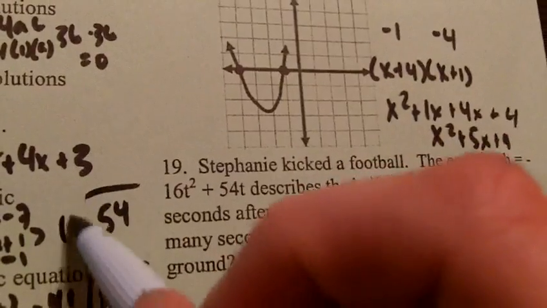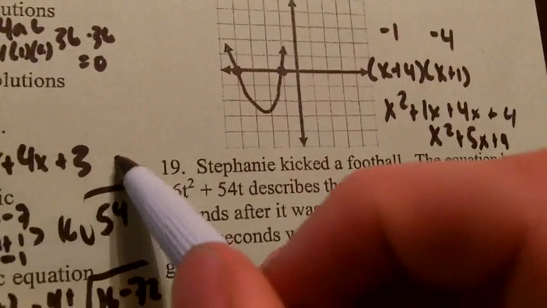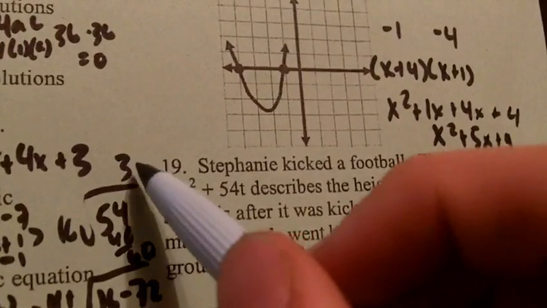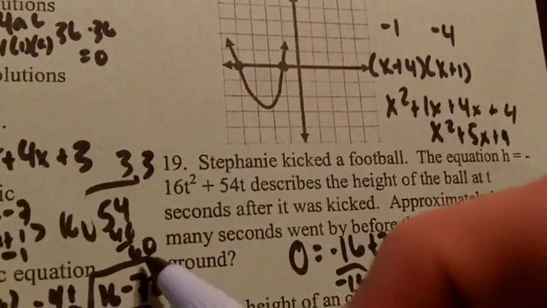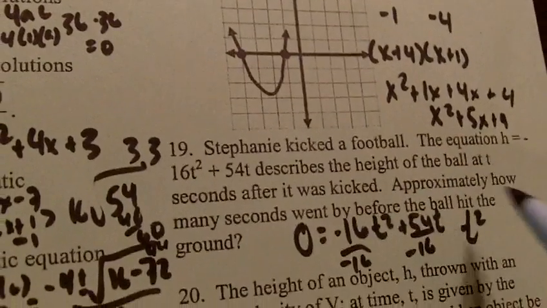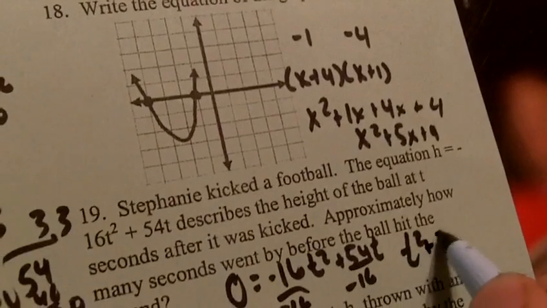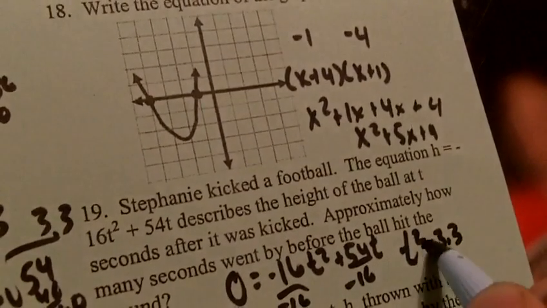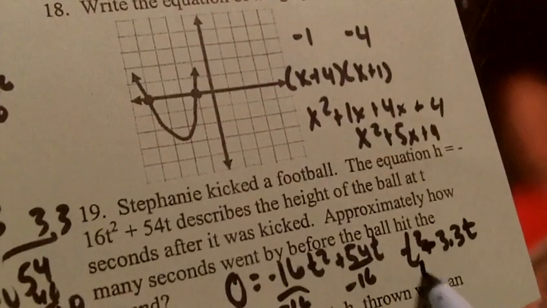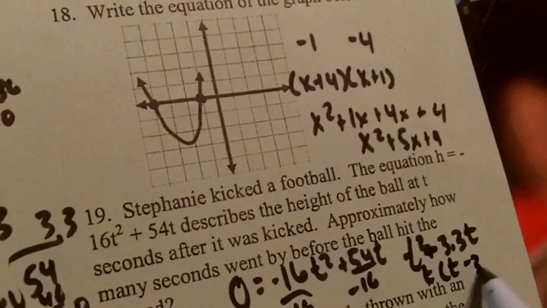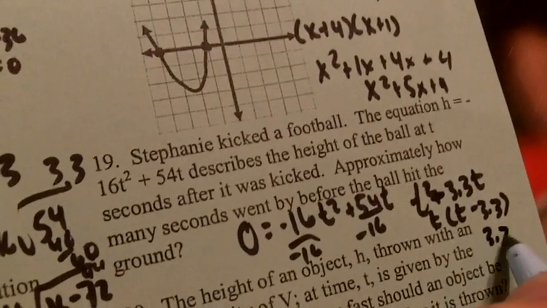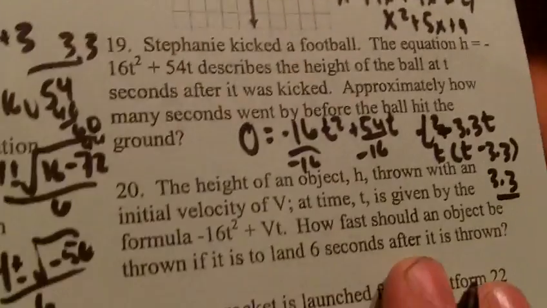What is 54 divided by 16? 54 divided by 16 is about 3.3. So t squared minus 3.3t, and then factor t out, so you get t times t minus 3.3, and you get 3.3 as an answer, and that is the answer.